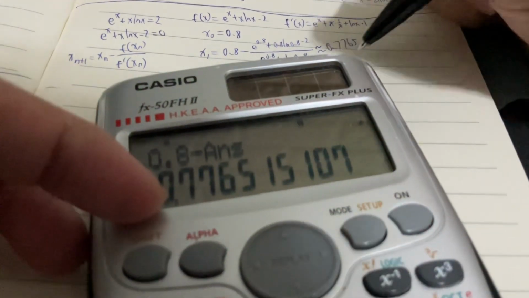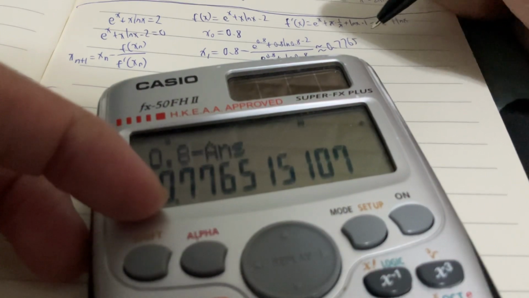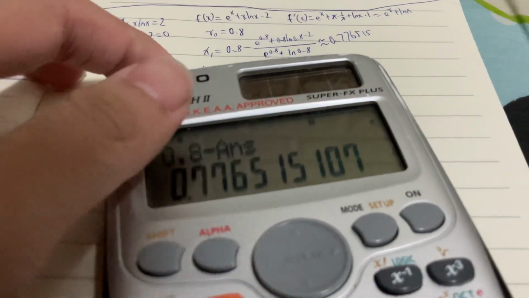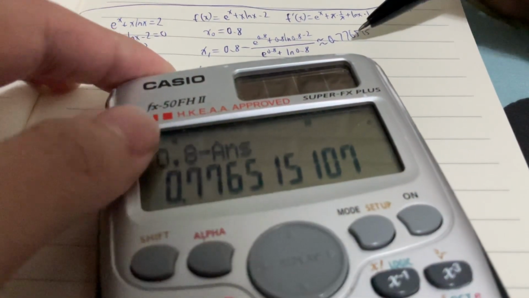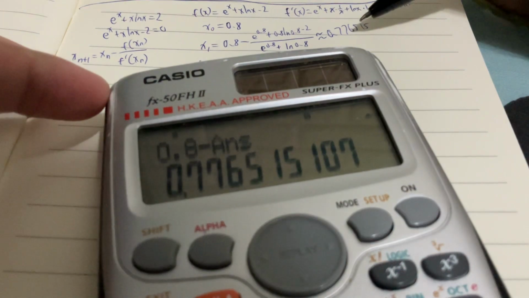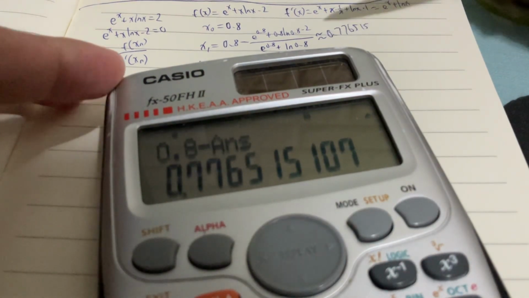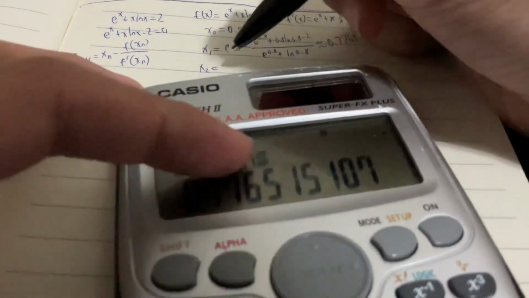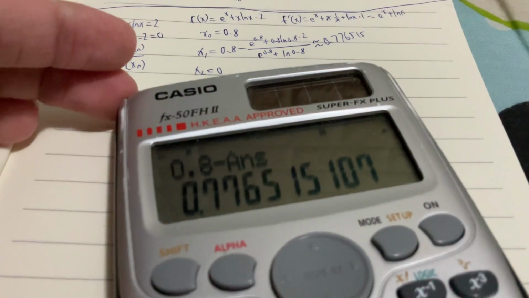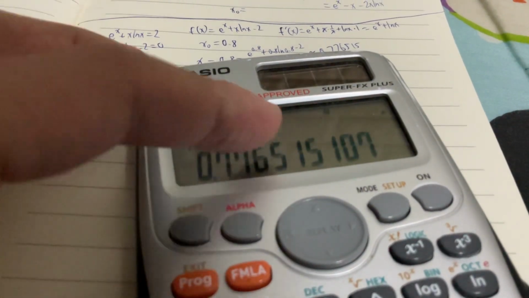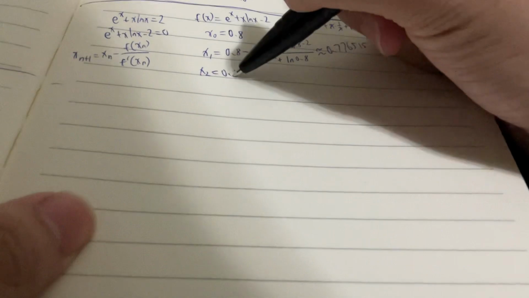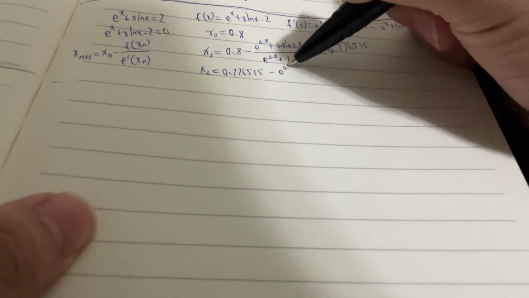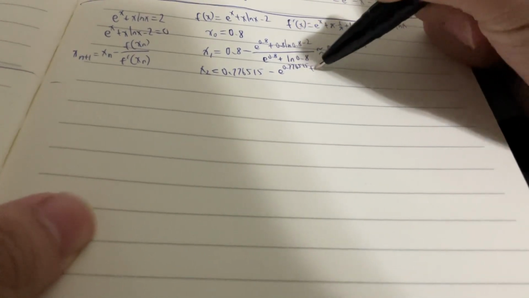But let me put more digits inside to figure out what our x2 is. But this number doesn't change that much. We can just put the answer. This is really close to the equation's answer. So x2 is just this number. This will be very crazy. So let our answer be A here, and just keep going: 0.776515 minus e power of 0.776515. This is so crazy.